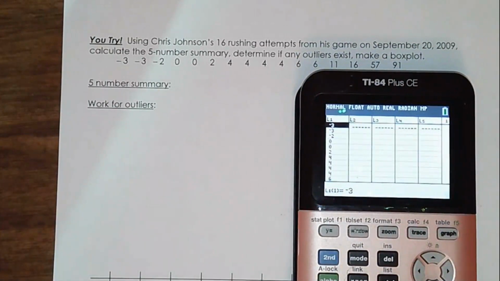Take about 30 more seconds to finish typing them in. So this is for professional football player Chris Johnson's rushing attempts for one particular game this season. Notice, in football you actually can have a negative number here, because it kind of just means they get pushed back. So negative numbers do apply here.